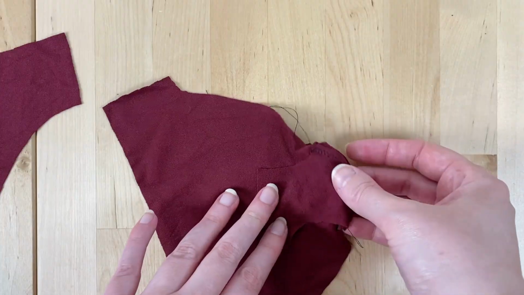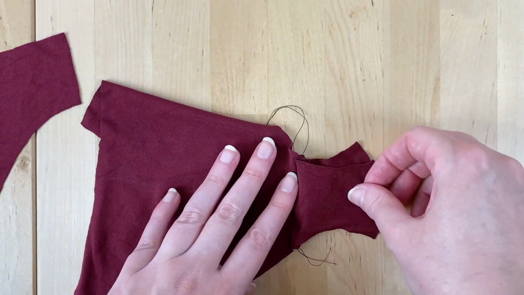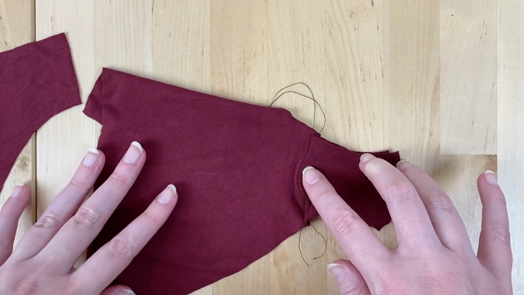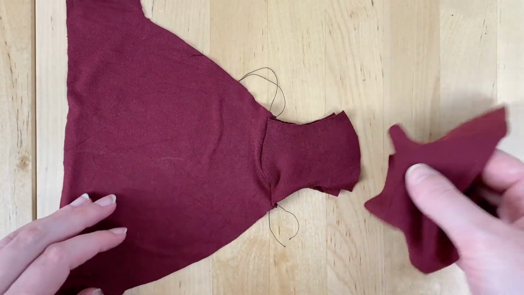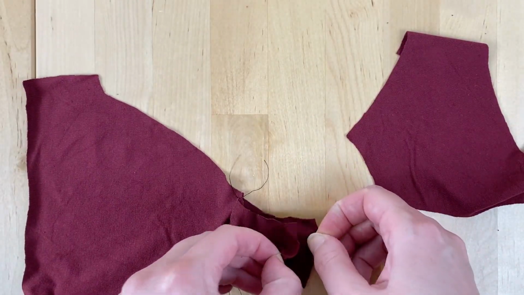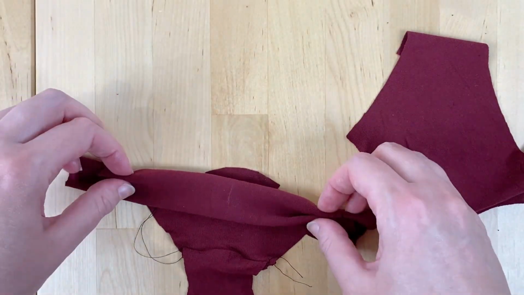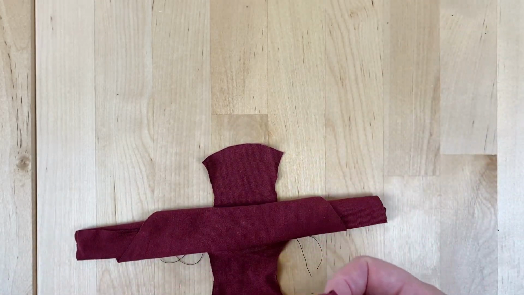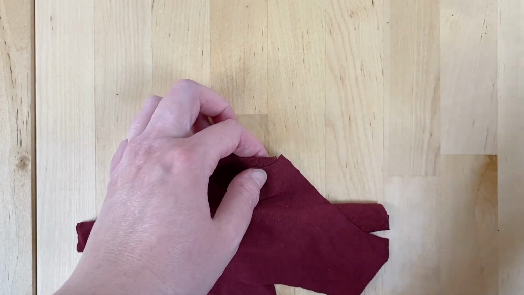So that was that, and now we have the back nicely enclosed here, the crotch, and we need to do this with the front as well. So to do this we need to make a little burrito. So I will roll this back piece up, and then I will pin the front piece to one of the gussets.